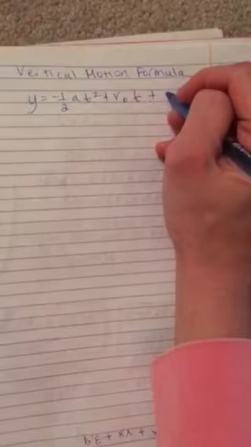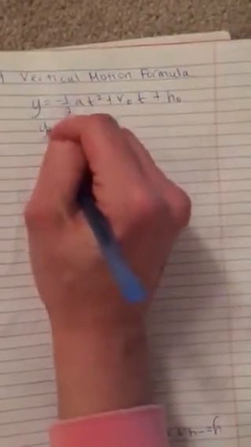So first I'm going to write it out. y is equal to negative 1/2 a t squared plus v sub 0 t plus h sub 0. And I don't know about you, but I would like to define all these variables. So y is really just the height, and the height can change over time. Sometimes it could be all the way up in the air.